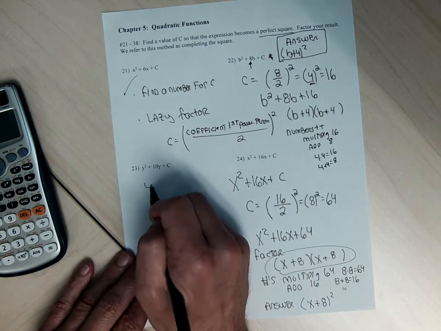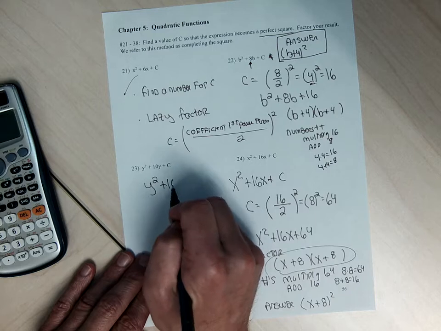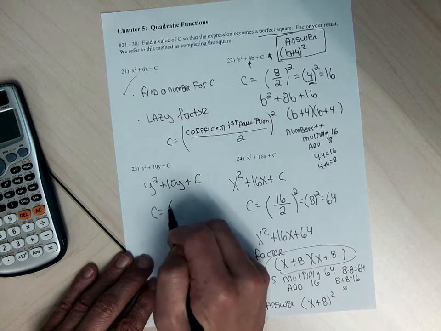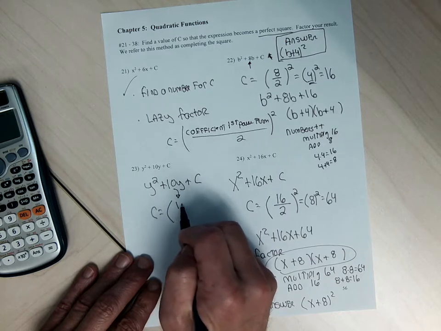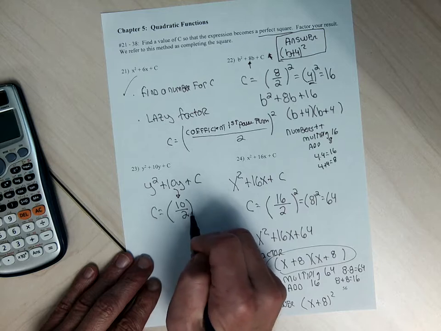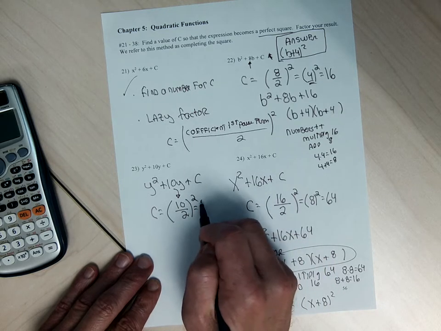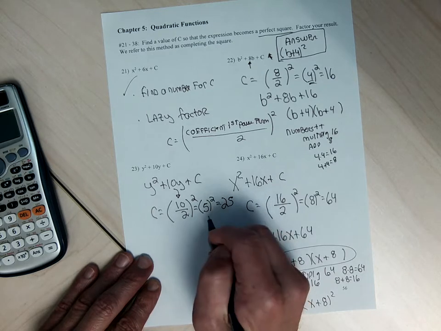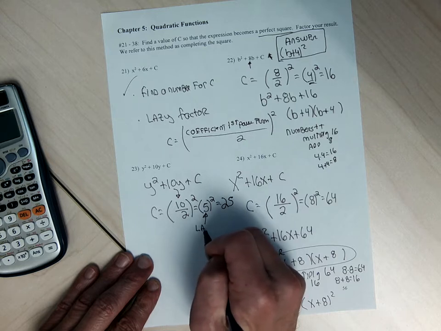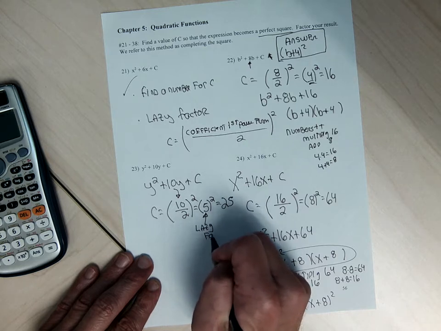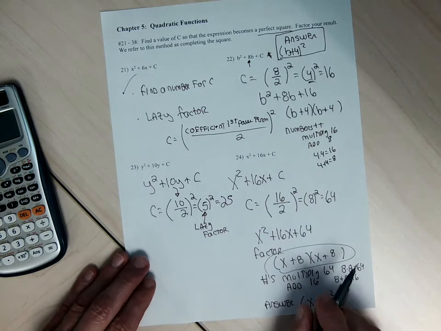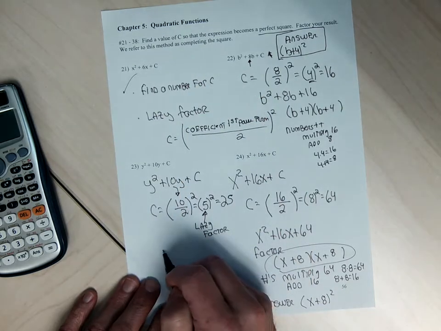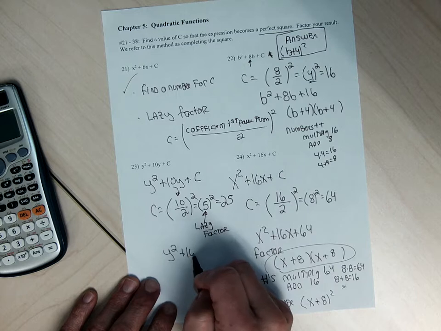So for 23, y squared plus 10y plus c. First, I'm going to find the c. C is always based on the number in front of the first powered term, divided by 2, and then squared. 10 divided by 2 is 5. 5 squared is 25. This number in my parentheses, this is what I'm going to use to lazy factor. I'm not even going to spend the time to factor into two parentheses. I'm going to write the simplified one parentheses. So first I change the c to a number. C is going to be equal to 25.